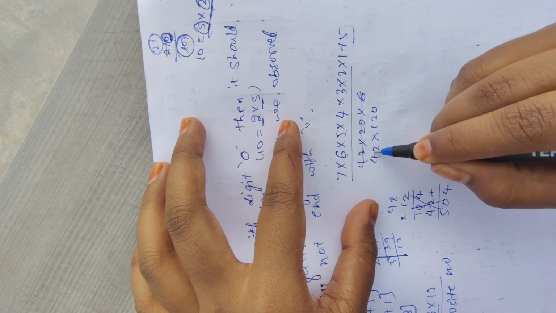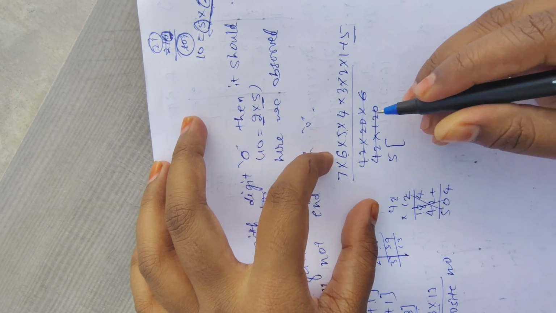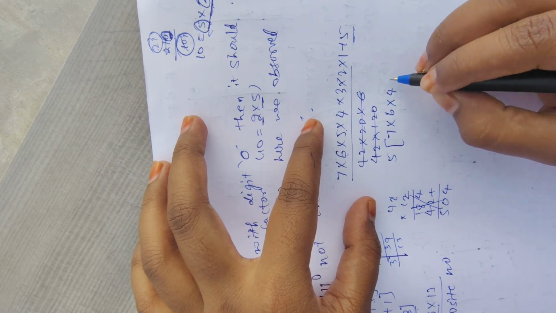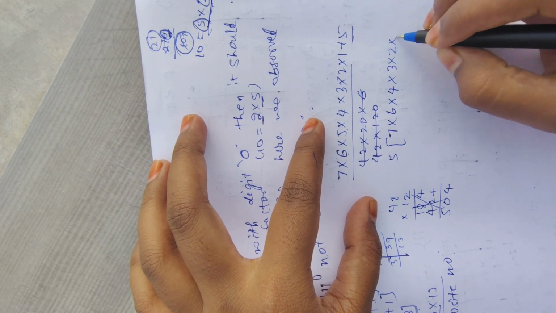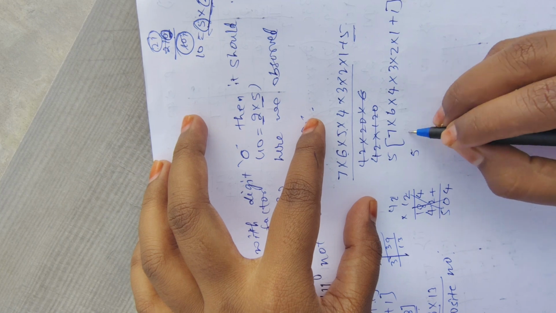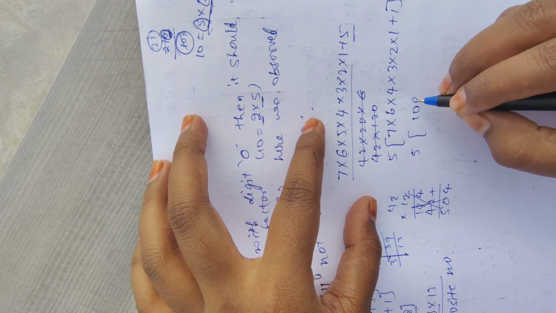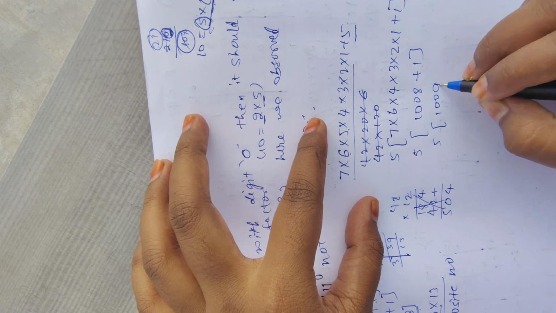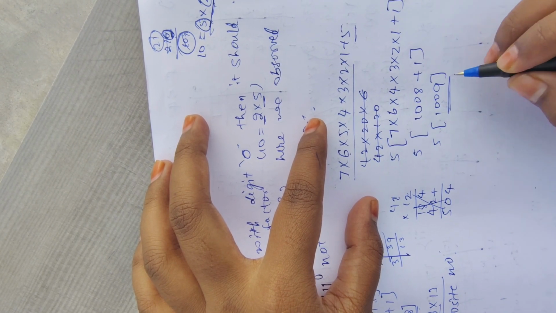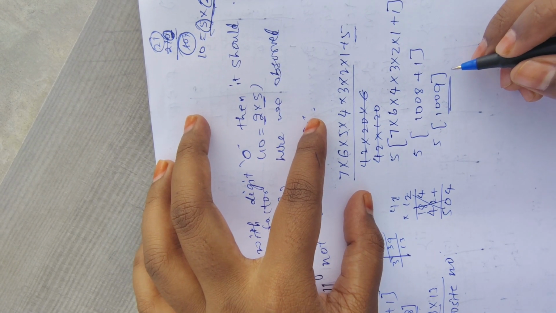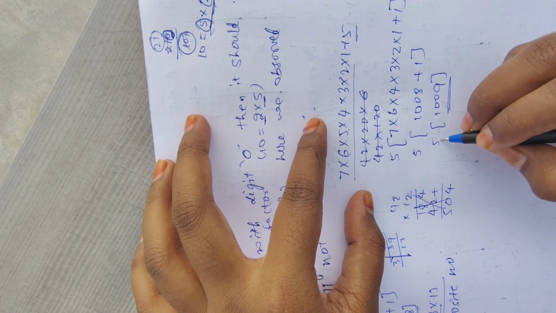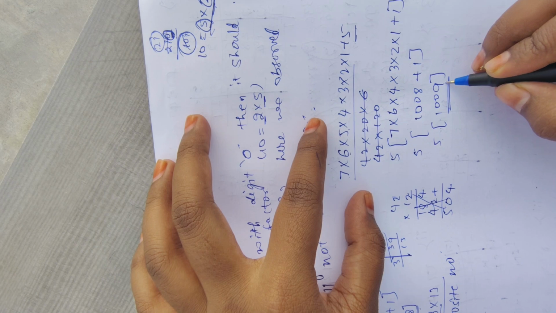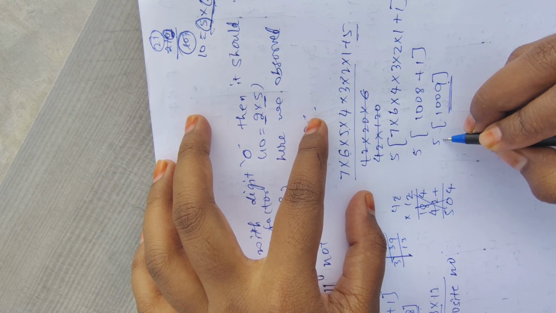Sorry, in both the numbers, which is common? 5. If you take 5 common, we are left with 7 into 6 into 4 into 3 into 1 plus 1. If you multiply all these numbers, you will get 1008 plus 1, so 1009. Here 1009 is a prime number, it cannot be factorized further.